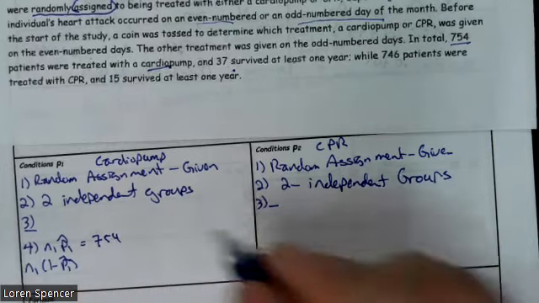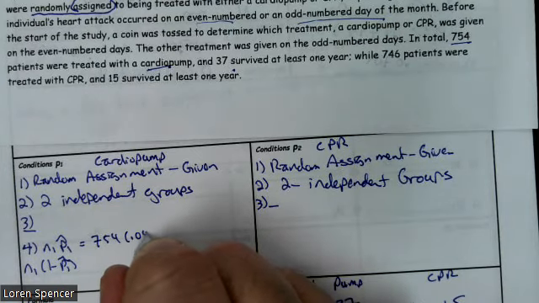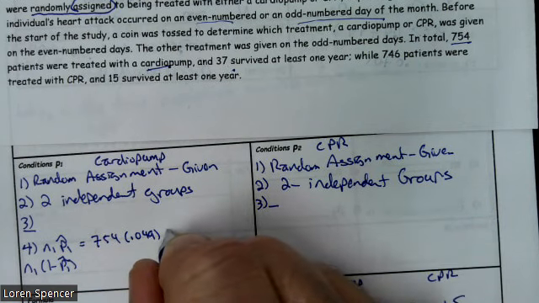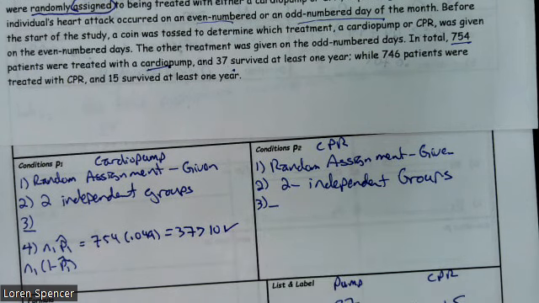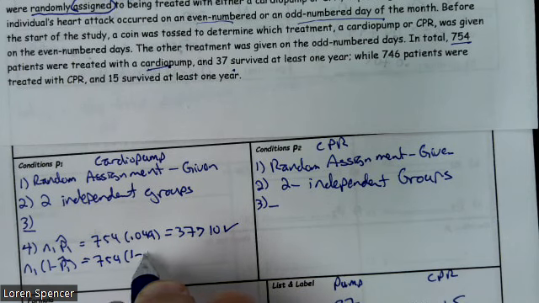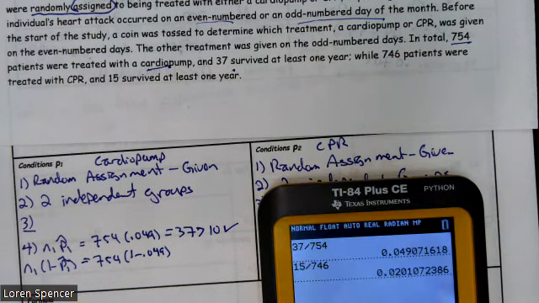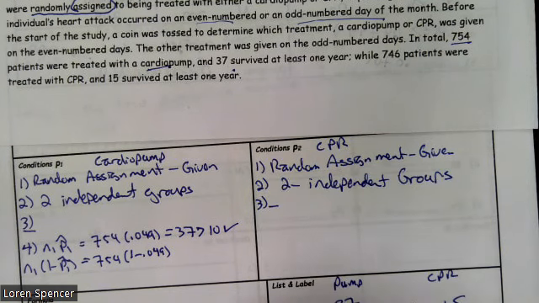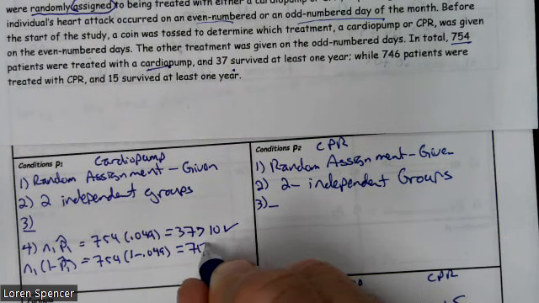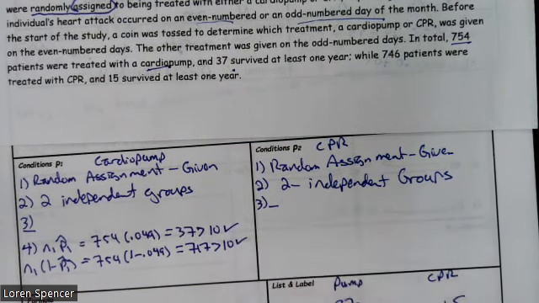P hat 1 is 0.0490, so 0.049, and n1 p hat 1 equals 37, and that's greater than 10. We're good to go. Then we go n1 times 1 minus 0.049, parentheses 1 minus 0.049, times 754. And that's 717. And 717 is greater than 10. So that's good to go.